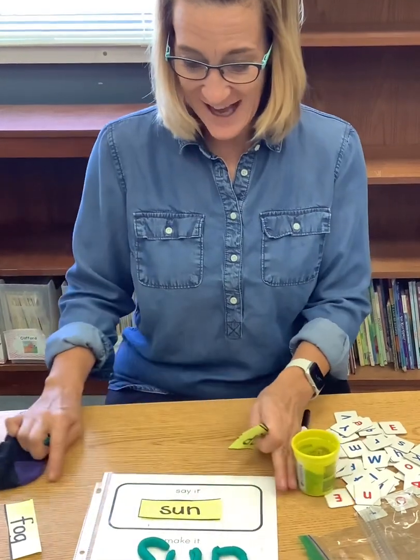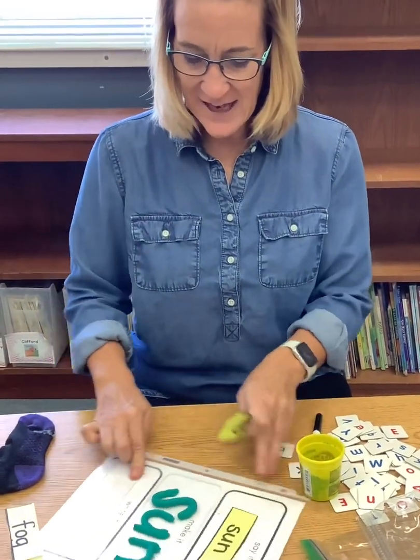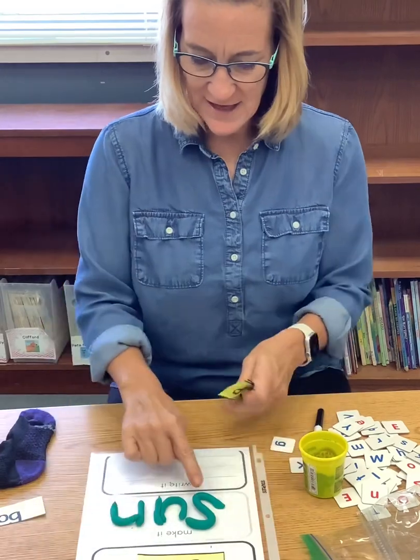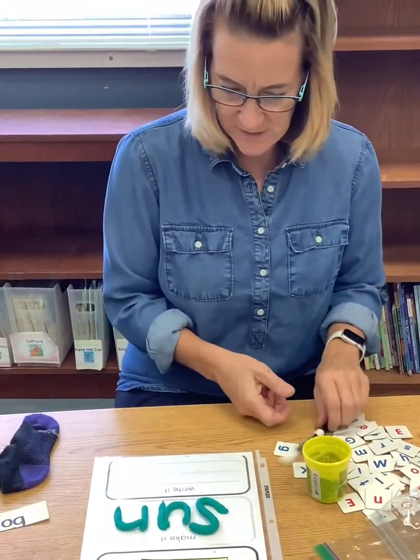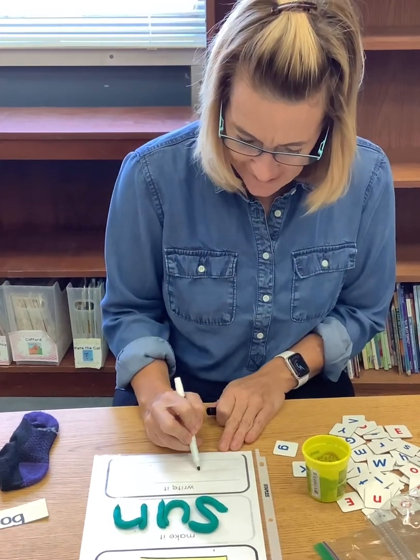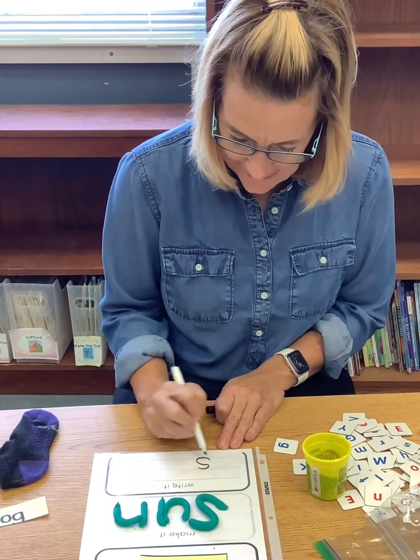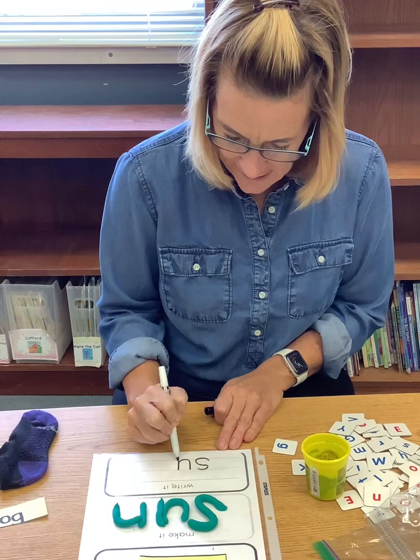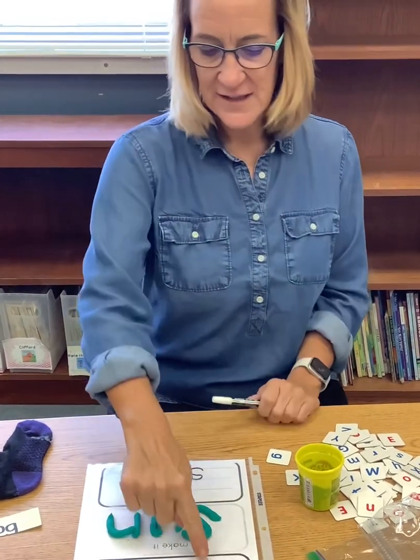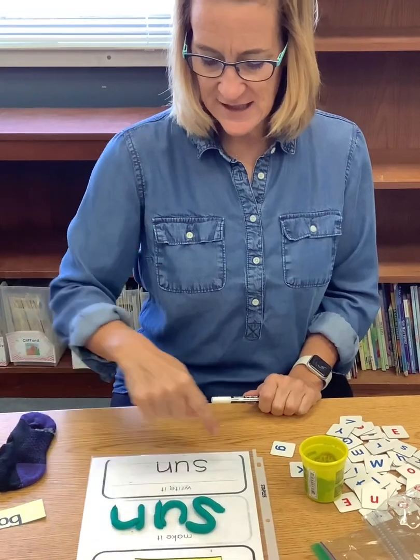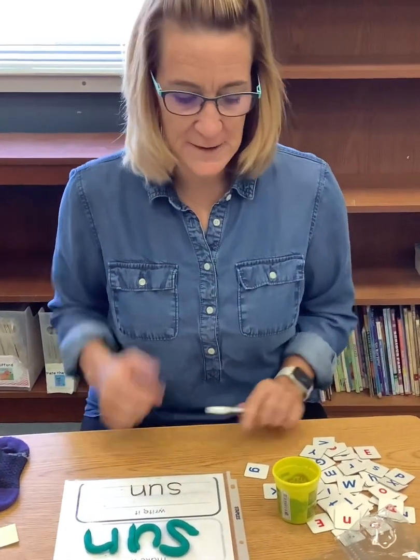Sun. I love it. And now I read it and I built it, and now I get to write it. So I'm going to write sun using the plain line. Sun. Sun, sun, sun. Remember to read them when you're done.